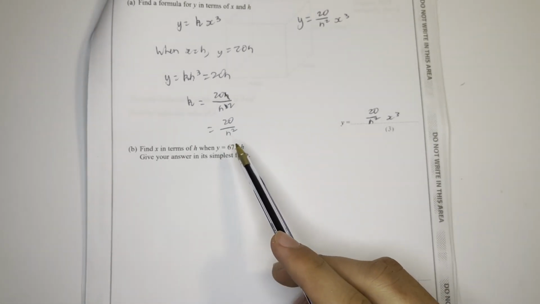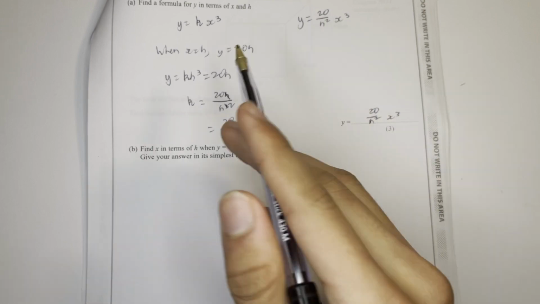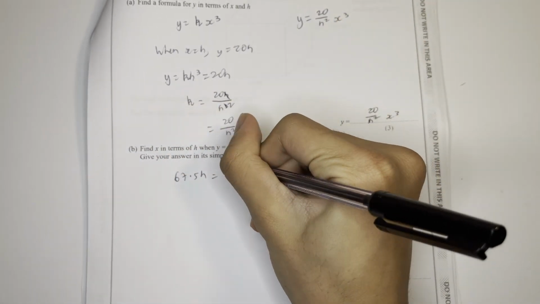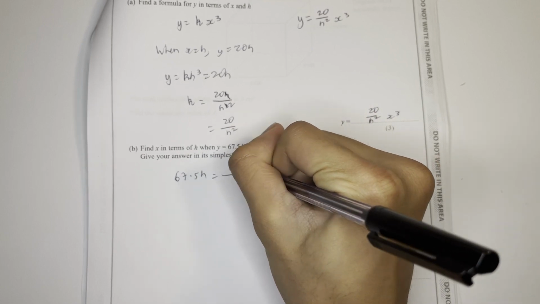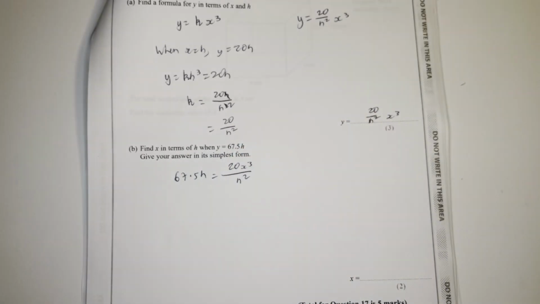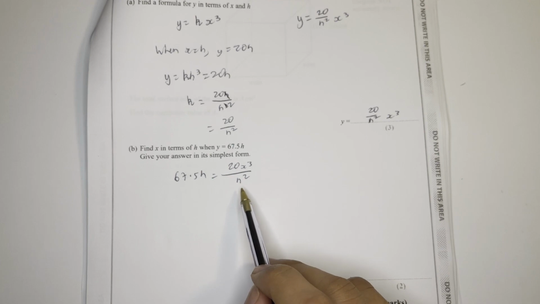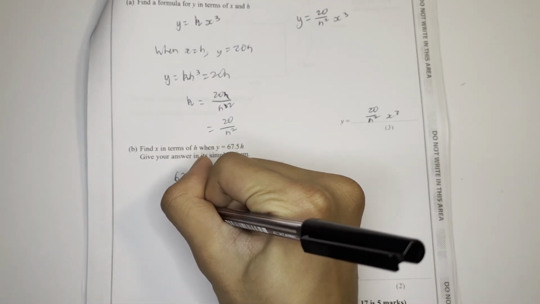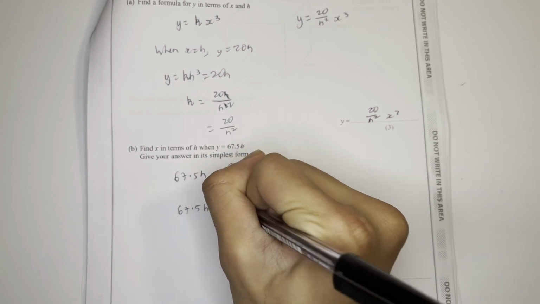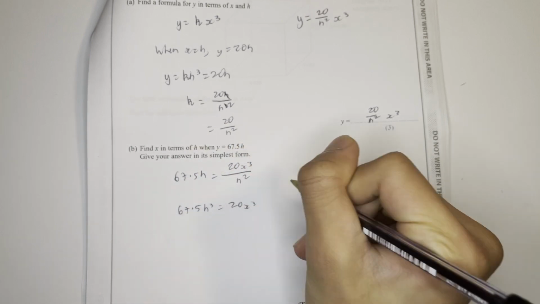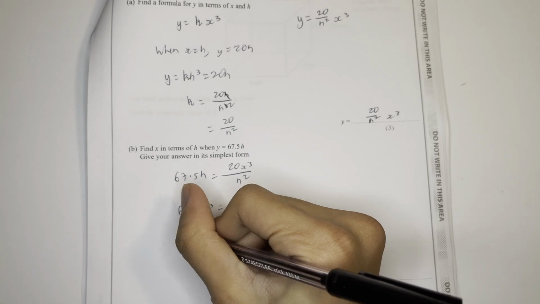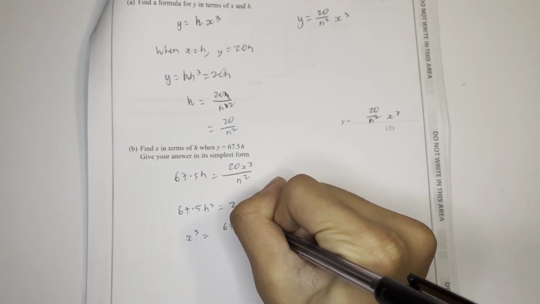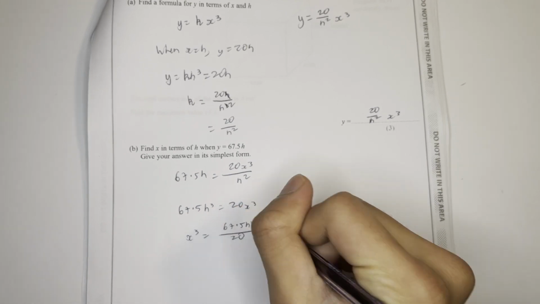So with this value for y, we can substitute this back into the formula to find that 67.5h is equal to 20x cubed over h squared. Now to remove the denominator, to get x on its own, we multiply both sides by h squared to give 67.5h cubed is equal to 20x cubed. Then divide both sides by 20 to get x cubed on its own, giving 67.5h cubed over 20.